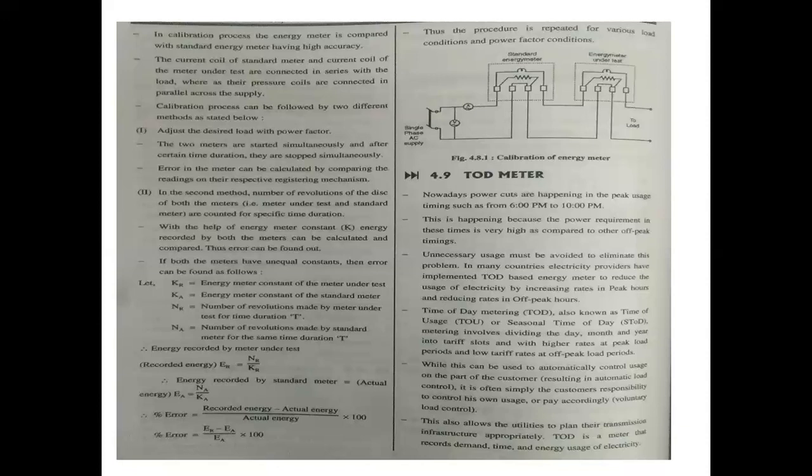Suppose the energy rate changes in the off-peak and peak load periods, then the customer, that is the end user, is solely responsible for their bill, the unit bill or the energy bill. They will pay accordingly.